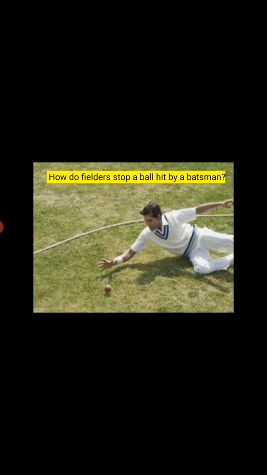Moving to our next question. How do fielders stop a ball hit by a batsman? Again, in this example also, a fielder stops a ball hit by a batsman by applying force from the opposite direction.